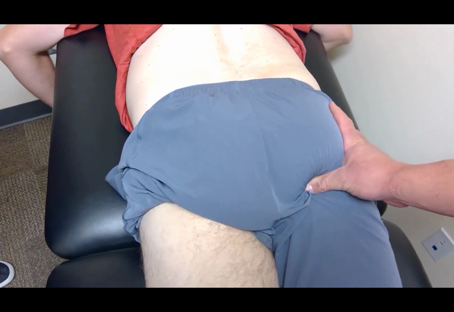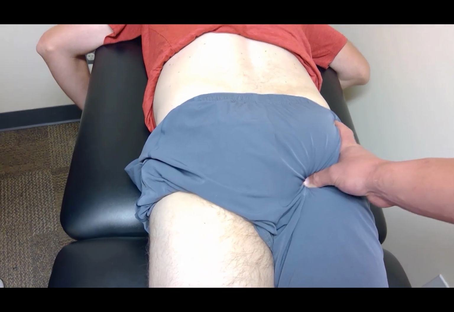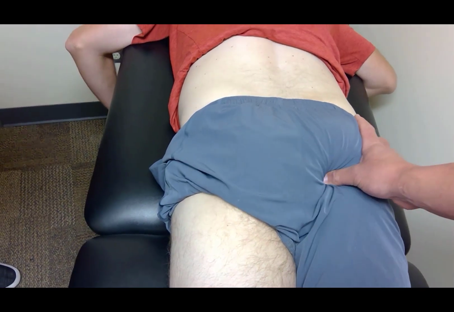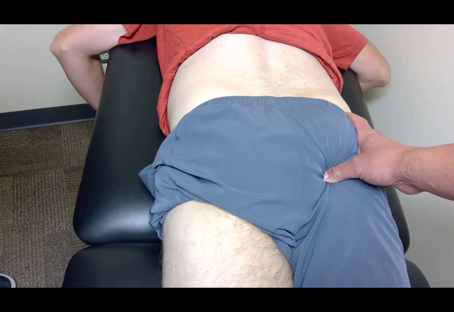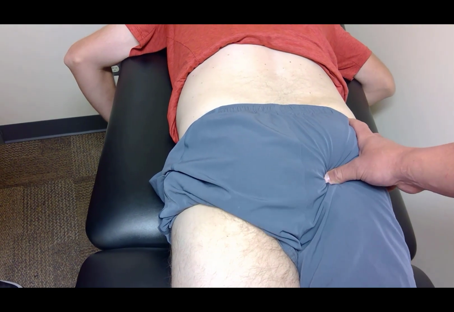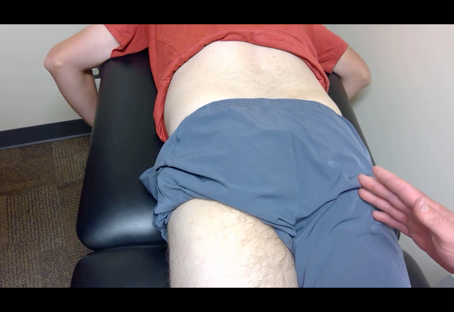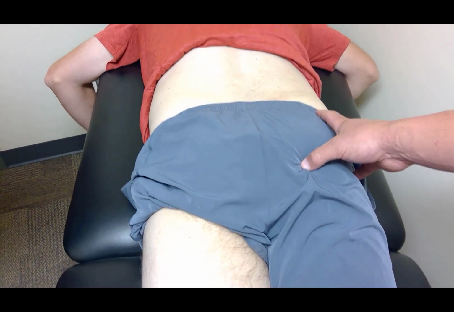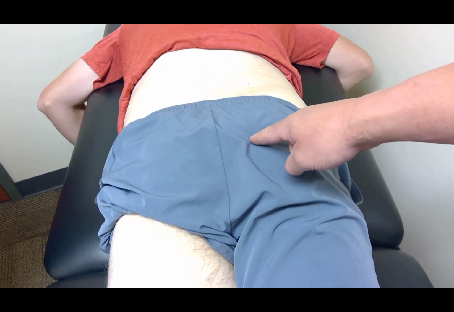If I come off of the ischial tuberosity now and just work my way up medially and superiorly all the way toward that sacrum, you have to palpate deep, but you can feel that ligament as it works its way up. It almost gives you a hard end feel like a bone. So if you feel like you're feeling a bone in there, it's probably that sacrotuberous ligament coming from the sacrum to the ischial tuberosity.